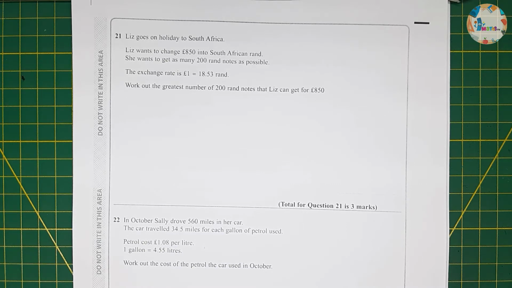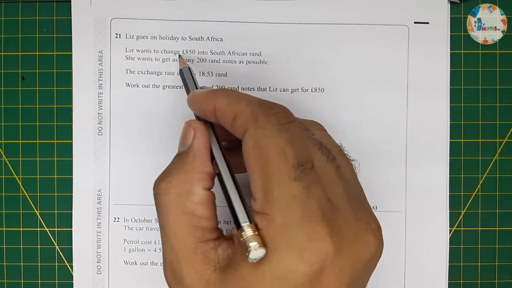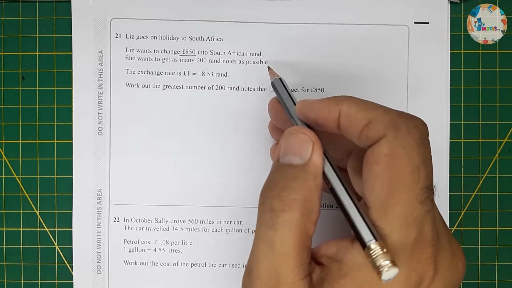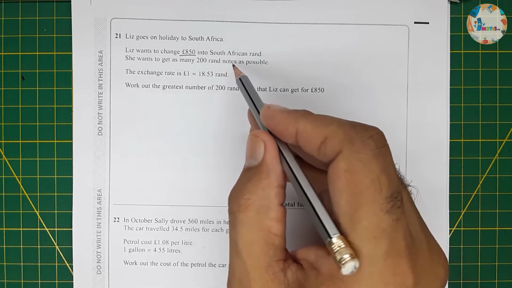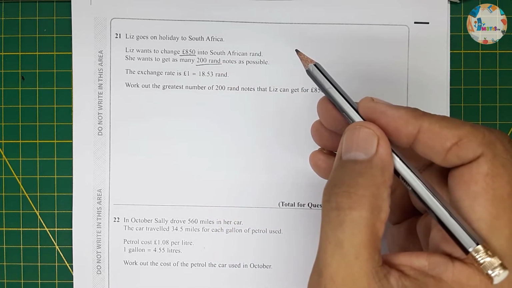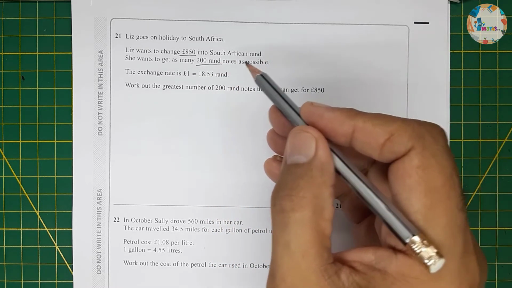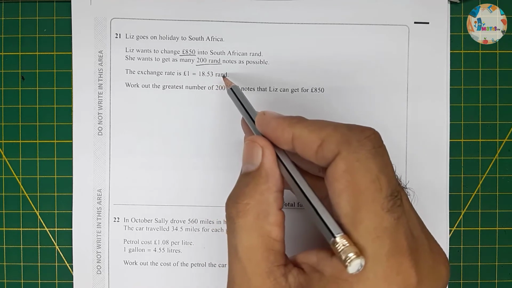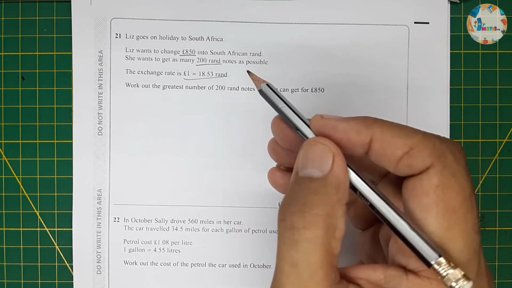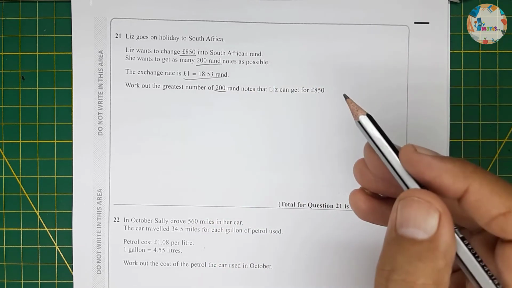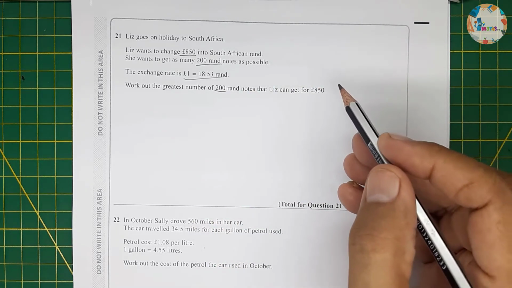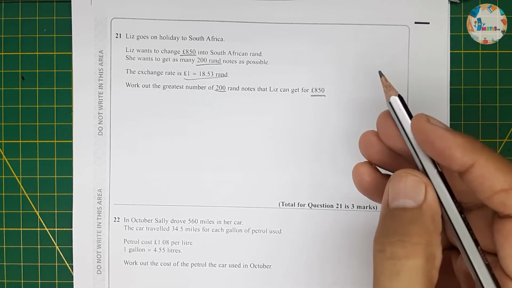Question number 21. Liz goes on holiday to South Africa. Liz wants to change this pound into South African rand. She wants to get as many 200 rand notes as possible. So the exchange rate is 1 pound to this many rands. Work out the greatest number of 200 rand notes that Liz can get for 850 pound.